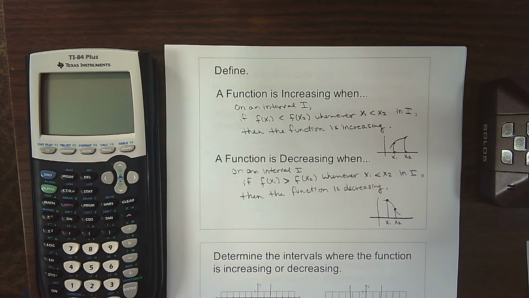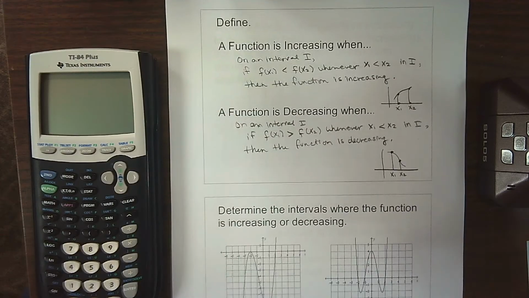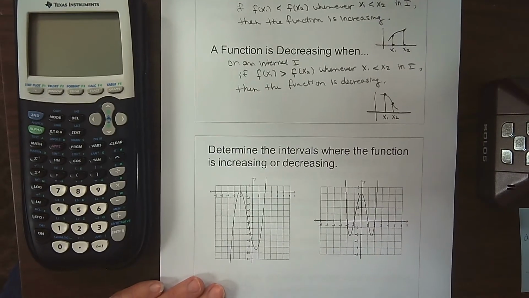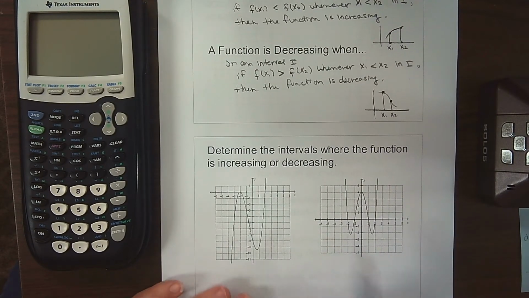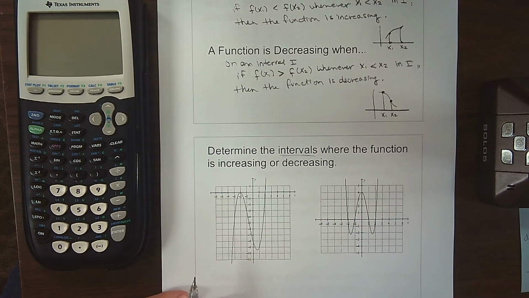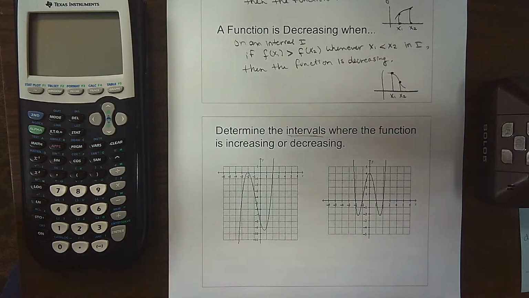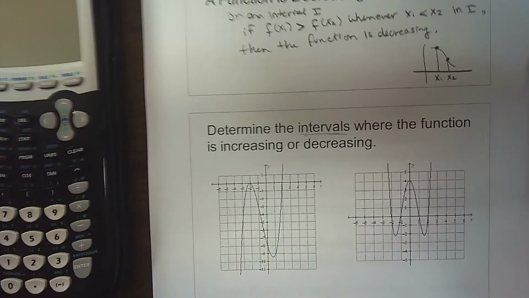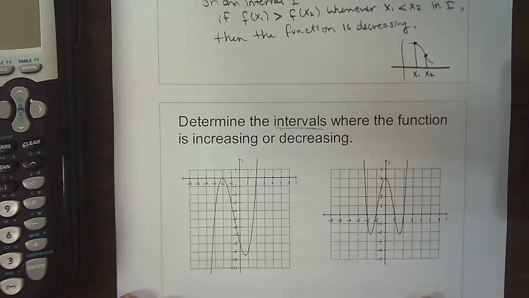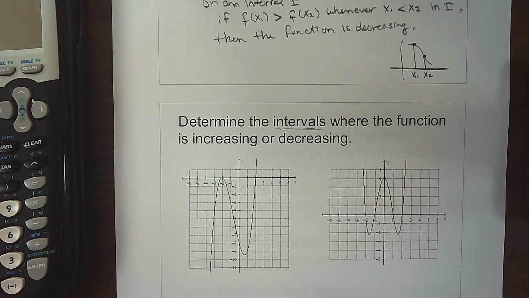All right, so now what I'd like us to do is to be able to determine where, in other words the interval where, the function is increasing or decreasing, and to be able to state that. I'm going to come down a little bit closer so you can see this graph better.